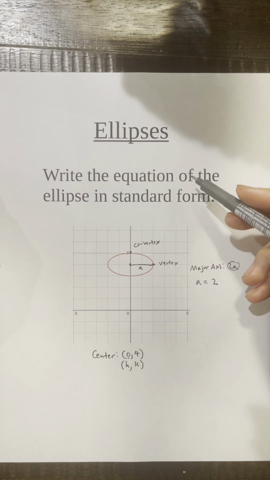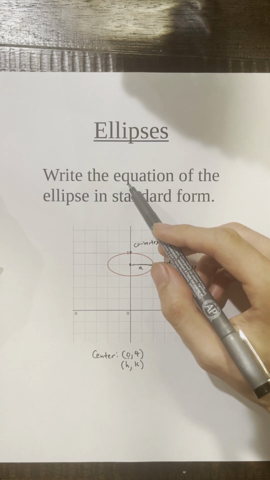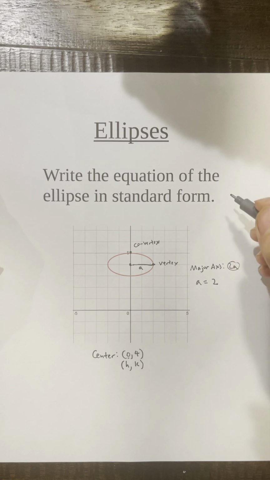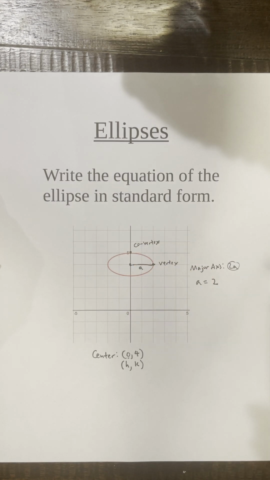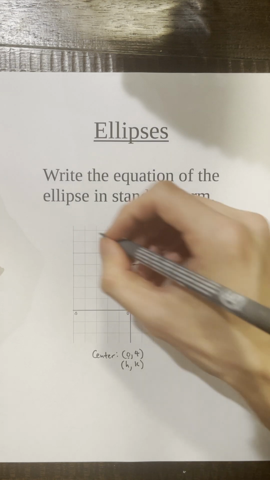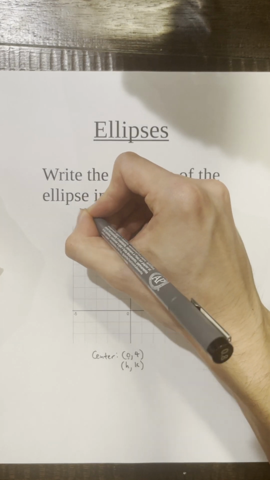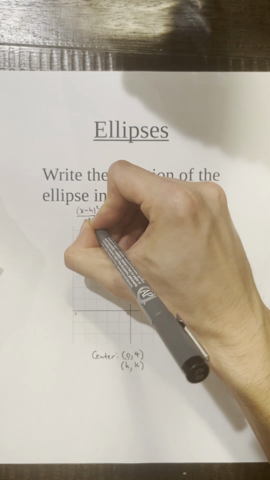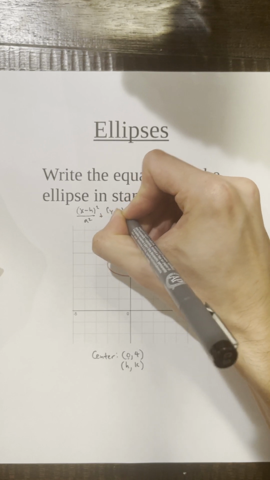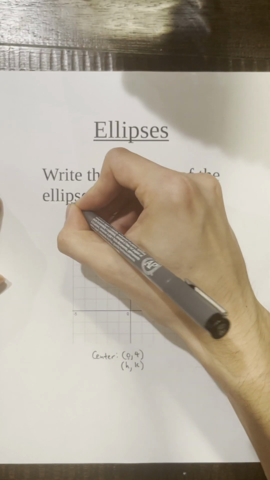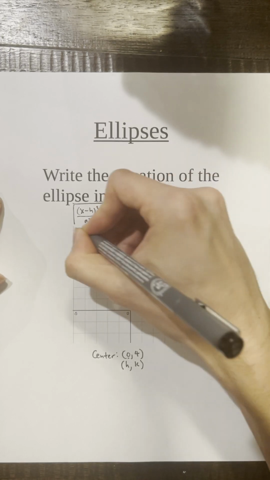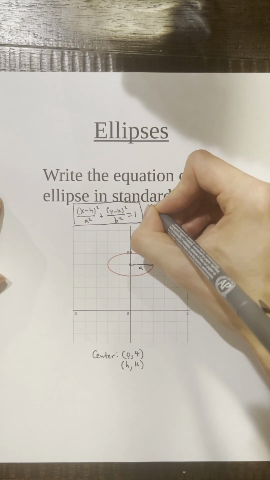So, what does it mean to write an equation in standard form? What would an equation for an ellipse even look like? So it's going to look like this. So either it looks like this, or it looks like this.